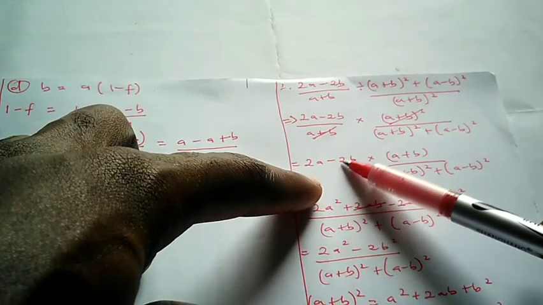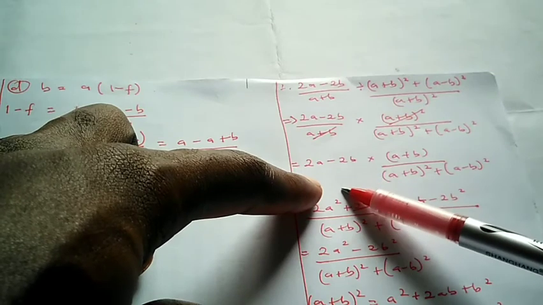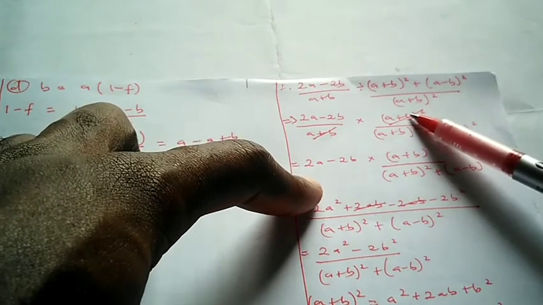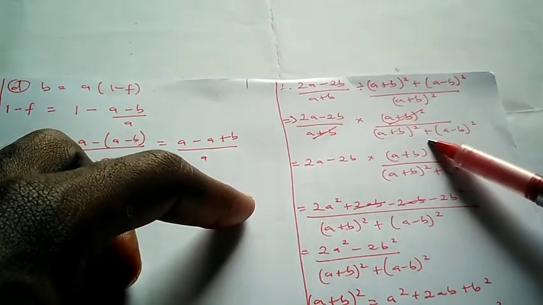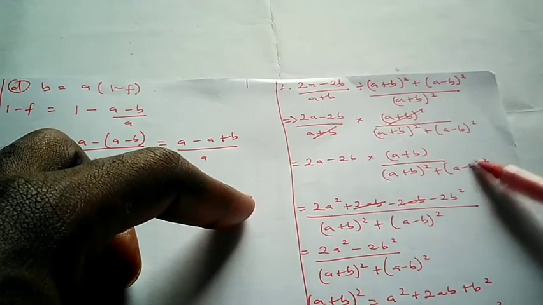2a minus 2b. Since this has been cancelled out, there will not be anything here. So we have 1 as our denominator multiplied by 1 of this was cancelled out. Is that not? 1 of these cancelled out this, so we now have a plus b without a squared divided by a plus b squared plus what? A minus b squared. Are we together?